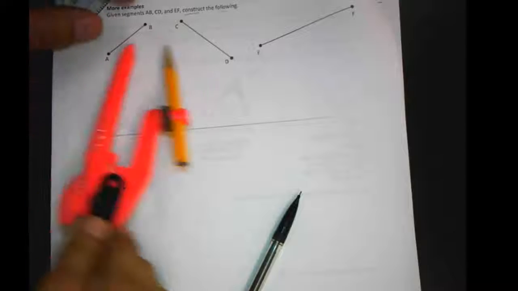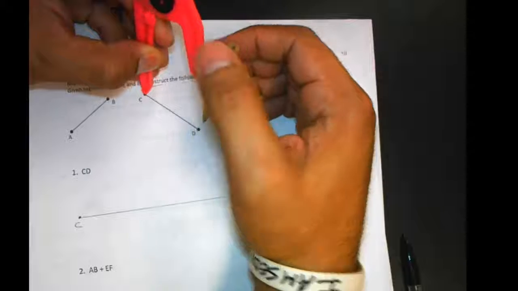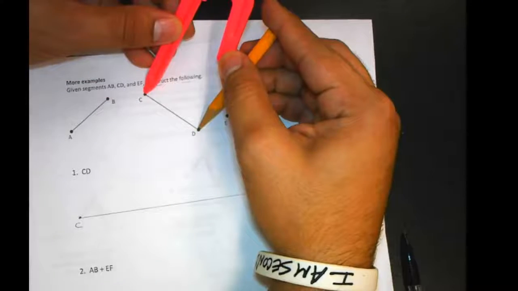Okay, CD. I have people measuring AB. It's not always AB. Again, number one says CD, so measure it from C to D. So let's do that. And again, you're going to put your pointy point on C and your pencil point on D. So you can see how I measured it right there.